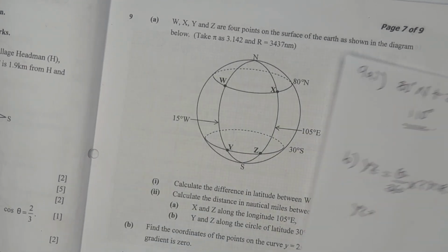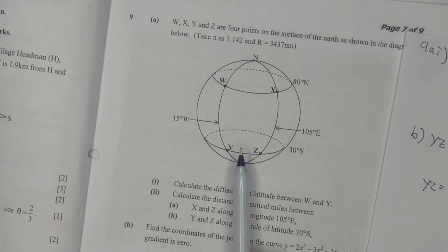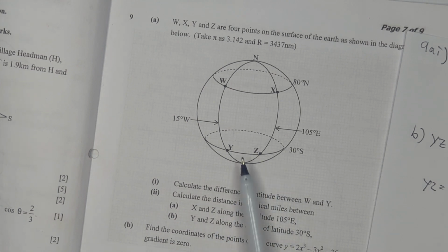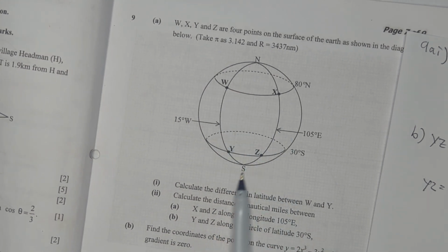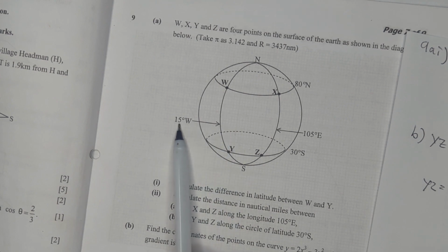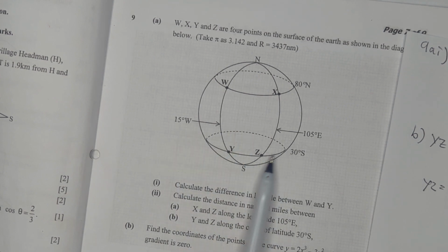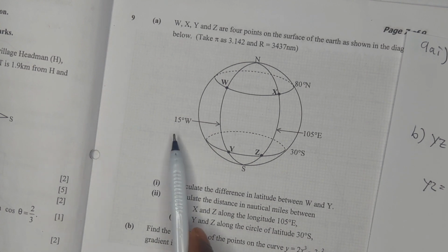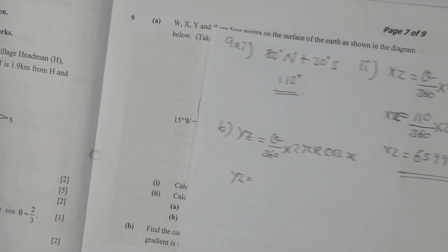Now for theta, we are getting the difference. Since the points lie on this latitude, we consider the longitudes. Y lies on longitude 15 degrees west, and Z is 105 degrees east. They are in different directions, so we add 15 plus 105, that is 120.